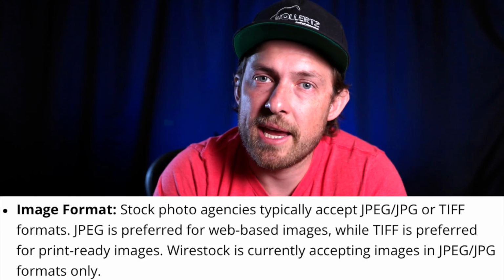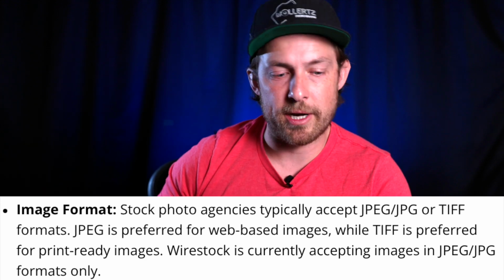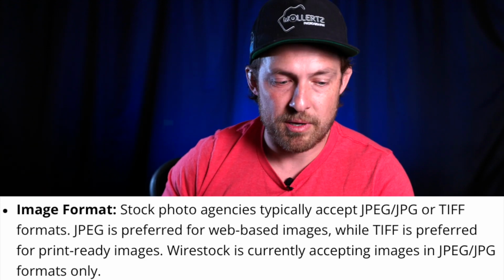They also want JPEG images. Wirestock also sells prints, and for these they recommend TIFFs. But for stock, for the purpose of this video, make sure you upload in JPEGs.